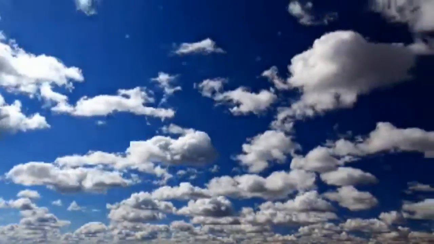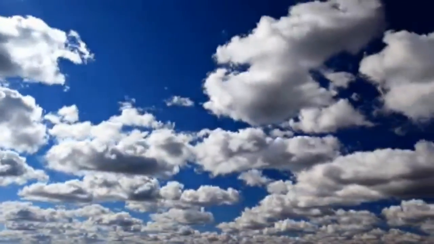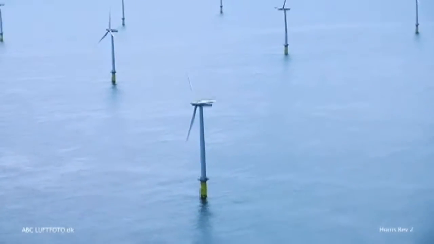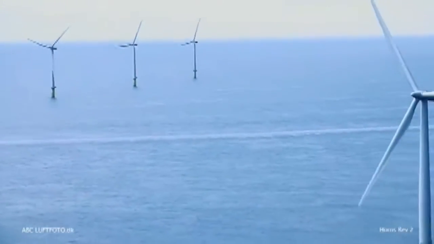Wind energy is energy derived from the wind. When there is wind, there is kinetic energy because the air is in motion. Wind turbines are used to capture this energy to produce other forms of energy, like electricity and mechanical power.